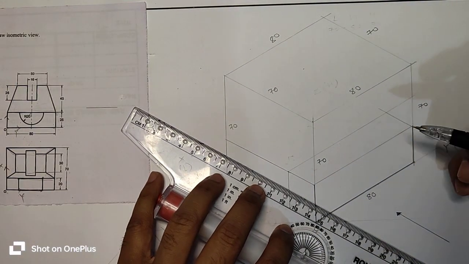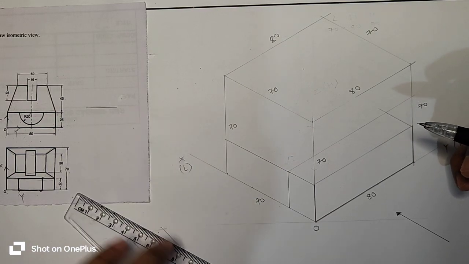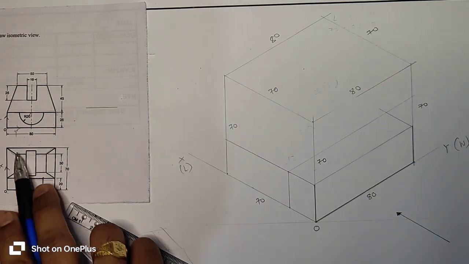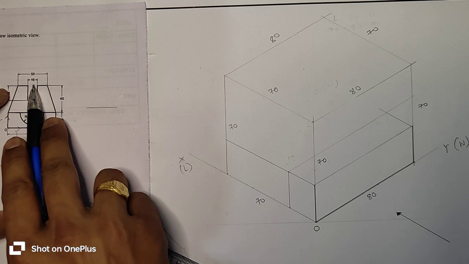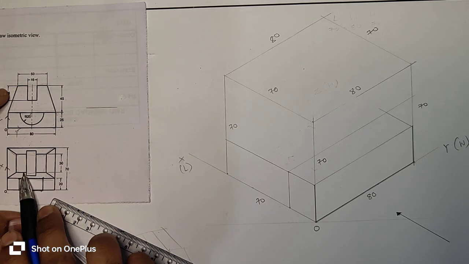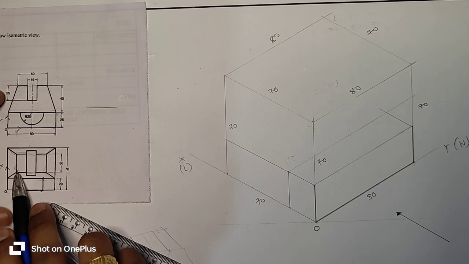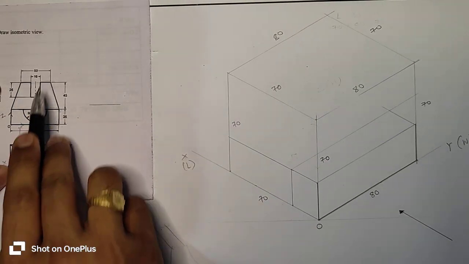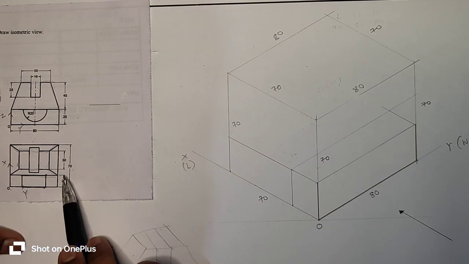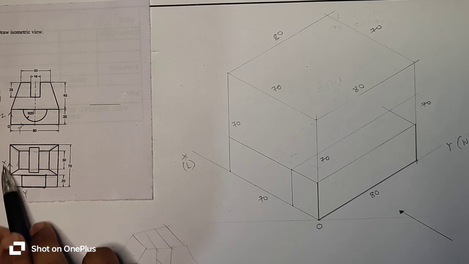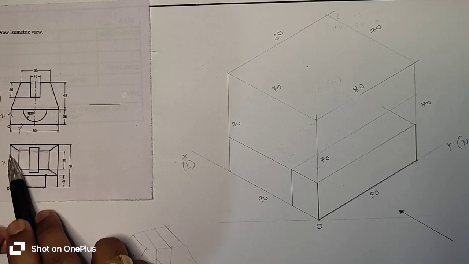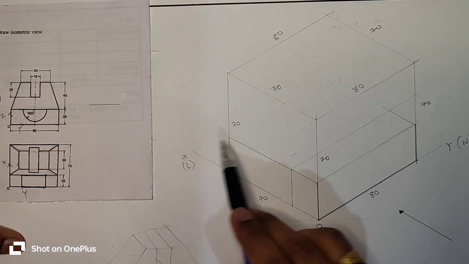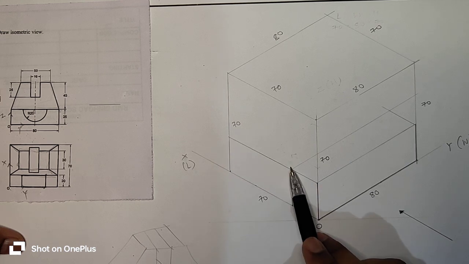Now the upper part is visible, the upper rectangle is visible, so first we will draw this upper rectangle. This upper rectangle is of length 50 mm and width 30 mm, and it is concentric with the outer rectangle which is at height of 25.